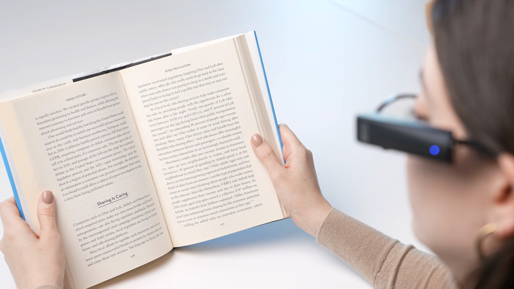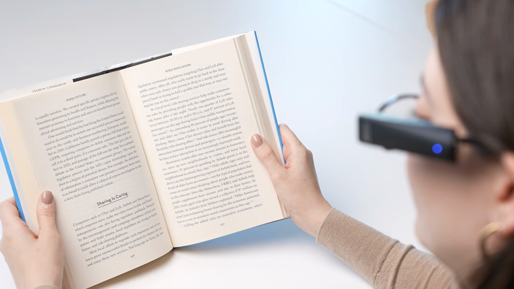You can also find a specific word in a block of text and have the device start reading from it. This enables you to navigate through the text or pinpoint specific words or pieces of information, such as dates or amounts, and then have them read to you.